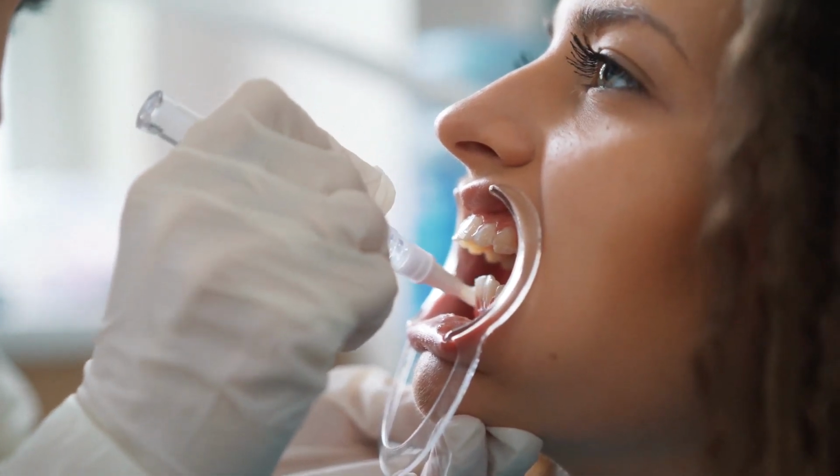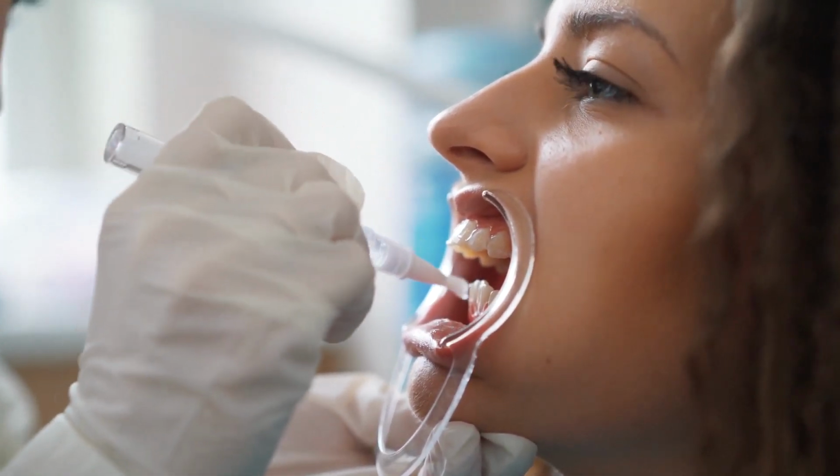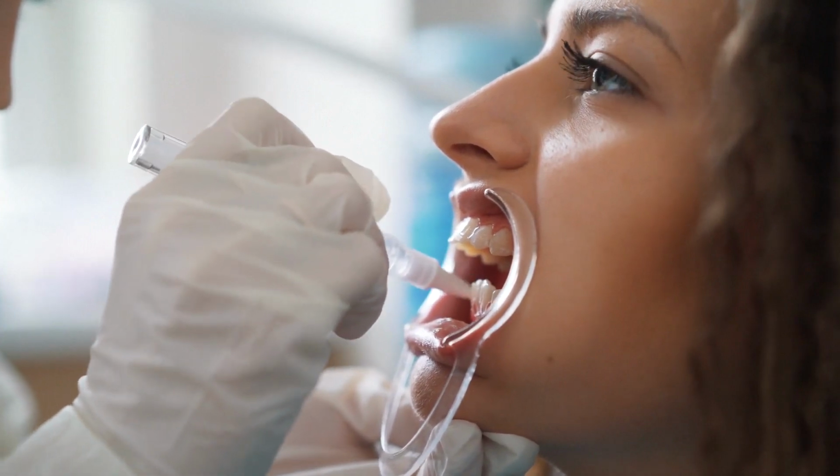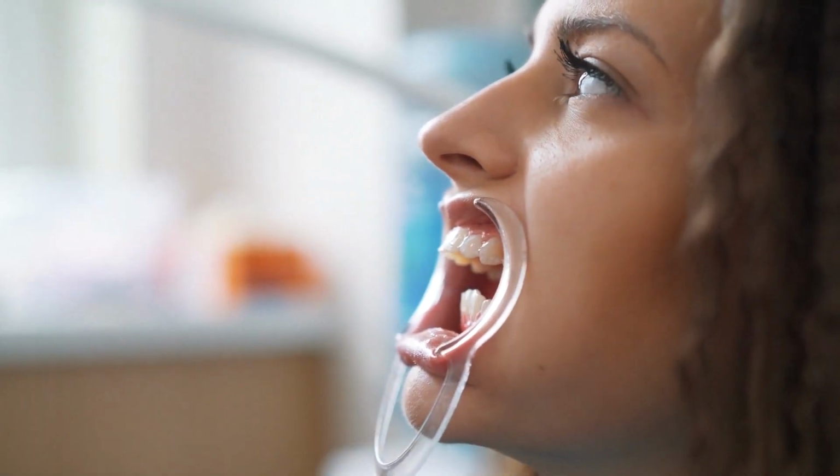Bad breath, also known as halitosis, can be caused by a variety of factors. Here are some common causes and potential solutions.